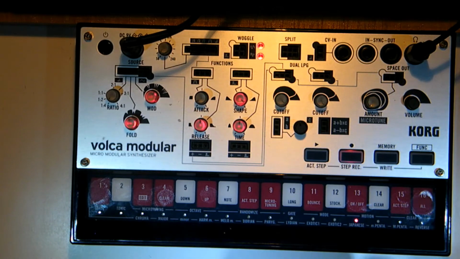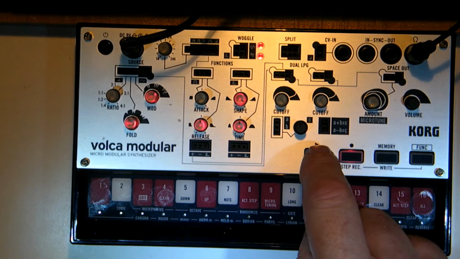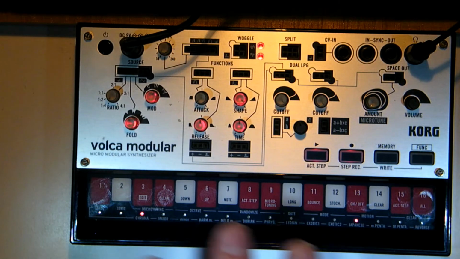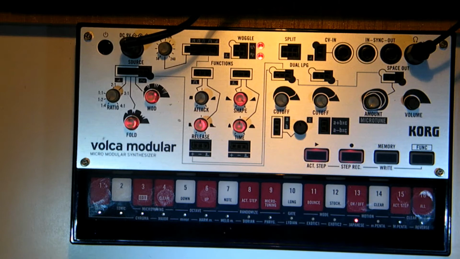So let's try something. You see the LED is walking, showing at which step of the 16 steps of the sequence the pointer is showing, and at which step my actual action is recorded.